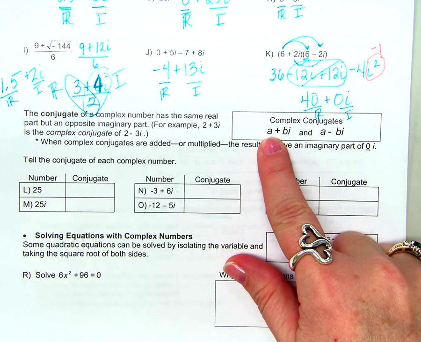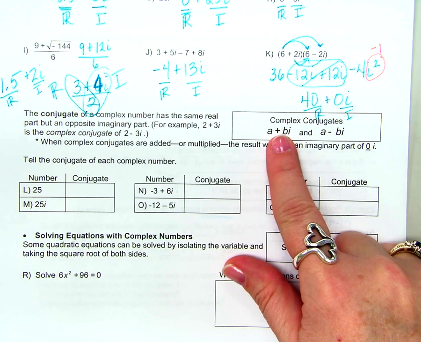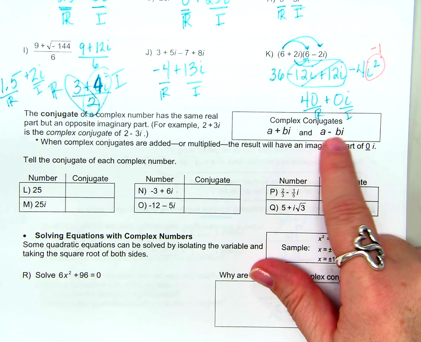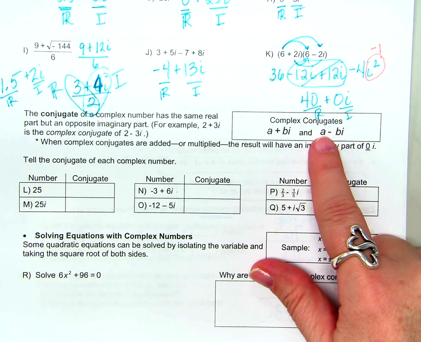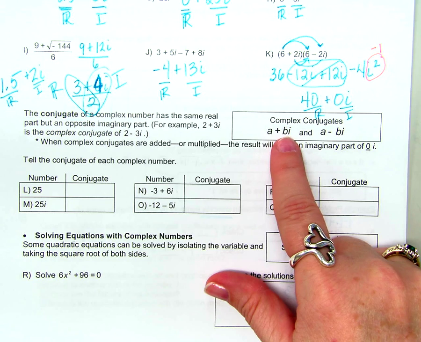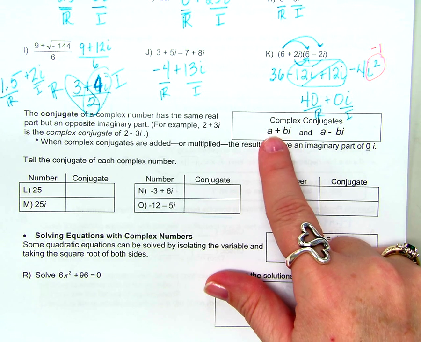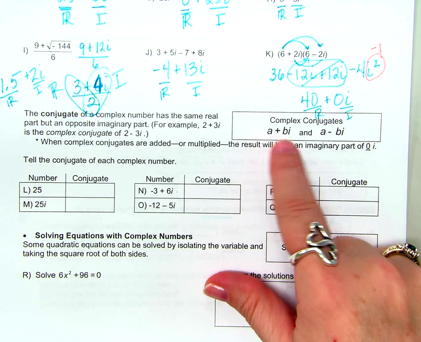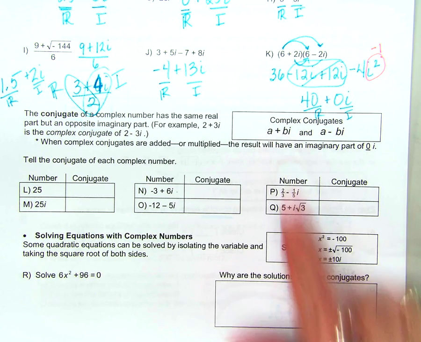If one of your conjugates is a plus bi, the other is a minus bi. If one of your conjugates is a minus bi, the other one is a plus bi. What happened to the real part? Stayed exactly the same. What happens to the imaginary parts? They're opposites.